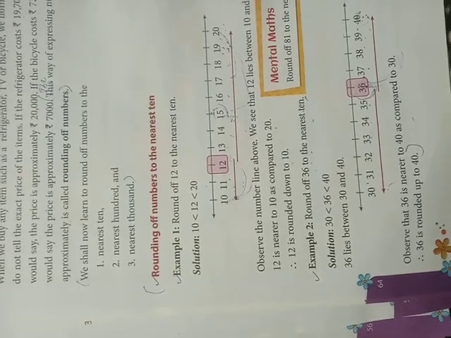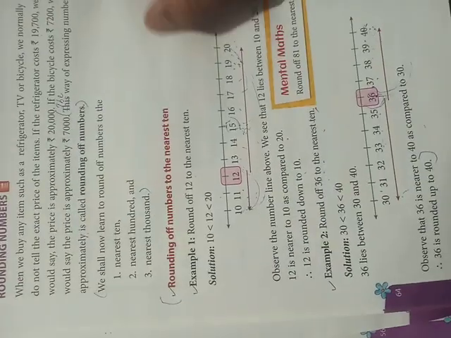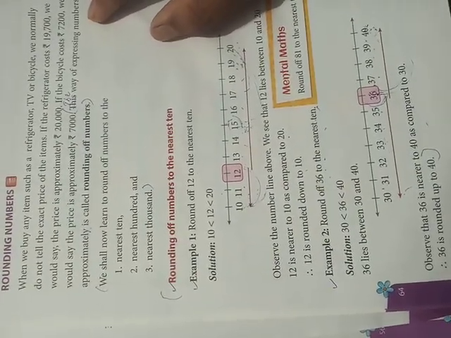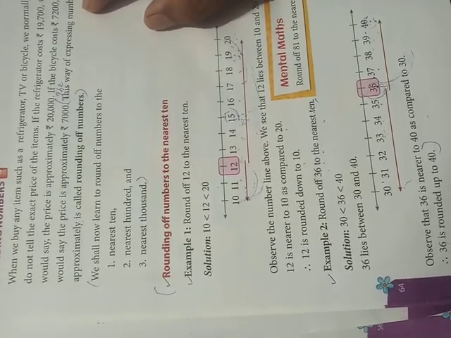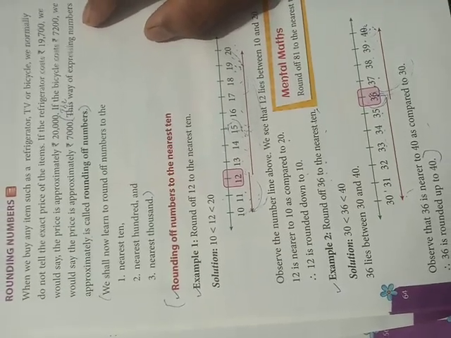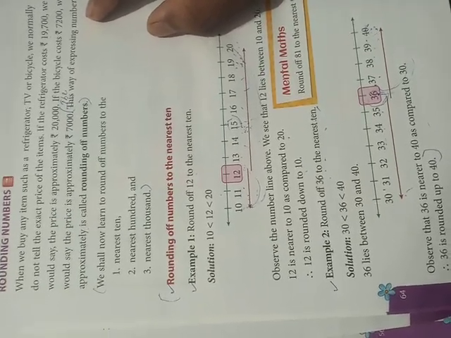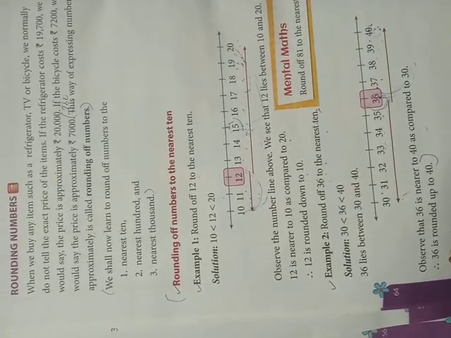Okay, after that tomorrow I will give you rounding of numbers to the nearest, the second one, nearest 100. Okay, that I will explain to you. So write this thing, and after completing the nearest 10, nearest 100, and nearest 1000, we will do some exercises to understand this thing. So after writing these notes, just go through these things once again, then you will get a better understanding. Okay, so that's all for today.